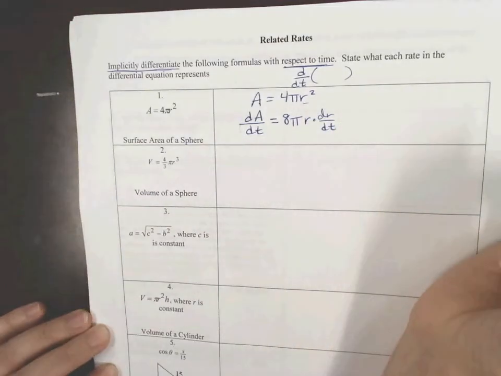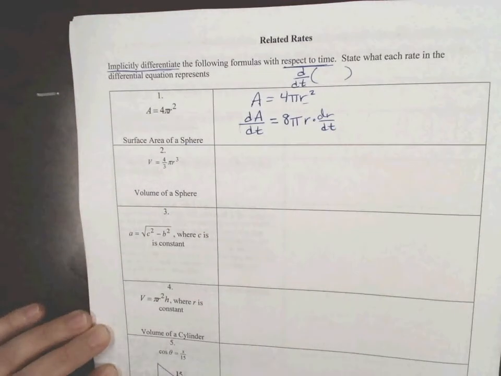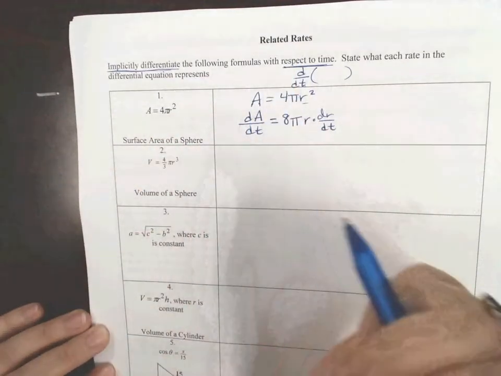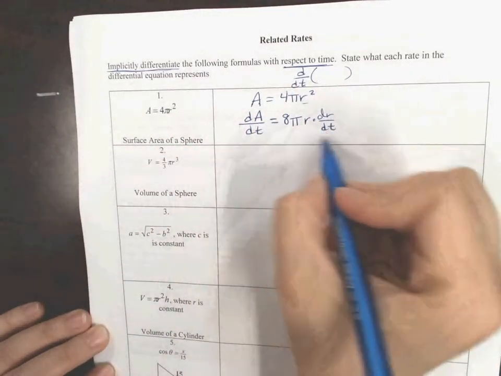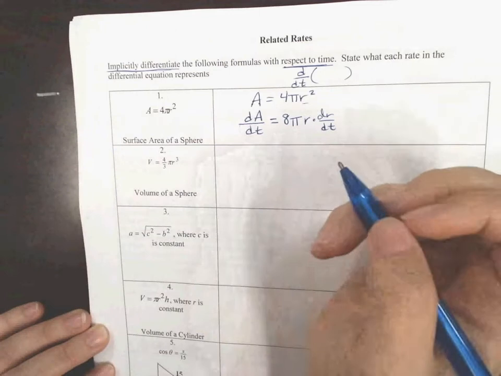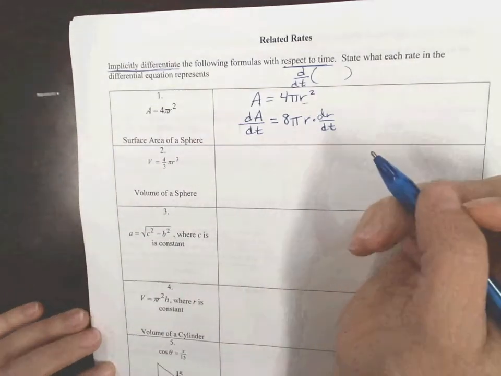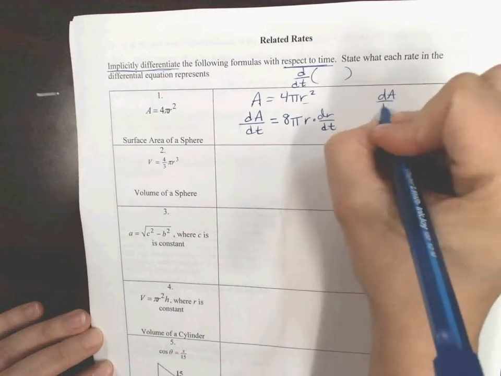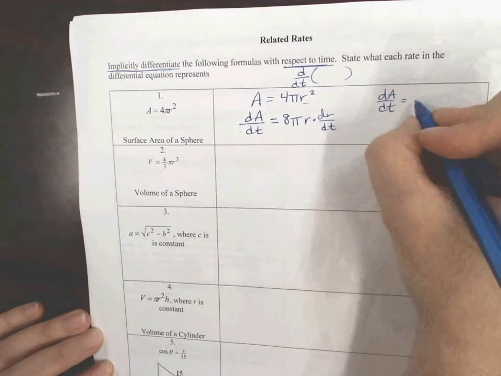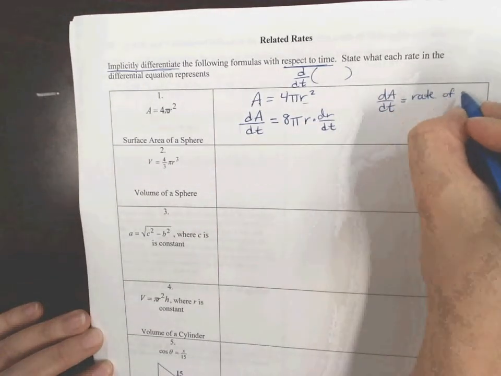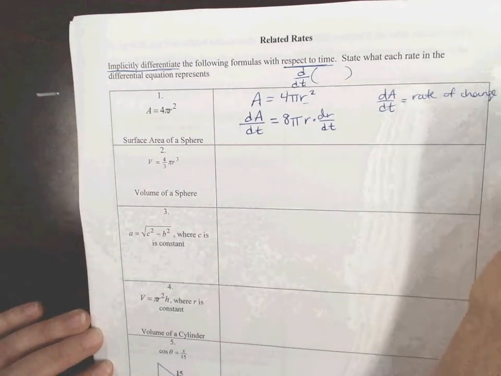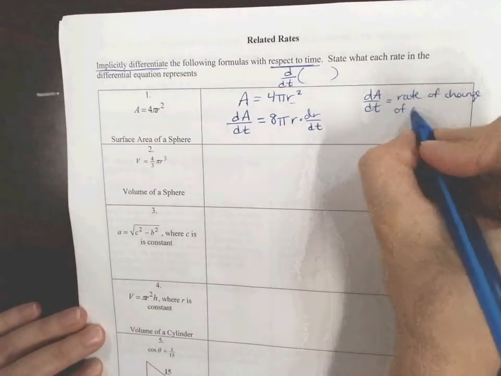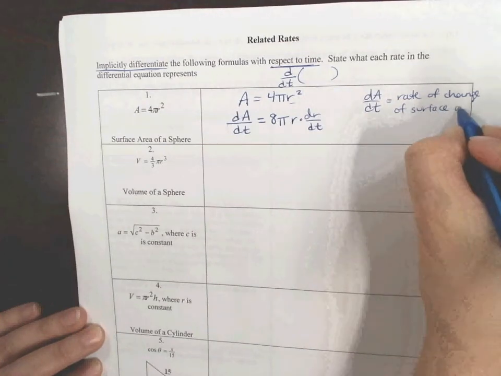Okay, so we're implicitly differentiating real-life situations in this lesson, and so we want to explain what each of these things means. And we know that a derivative is a rate of change, right? So dA dt is the rate of change of the surface area with respect to time.